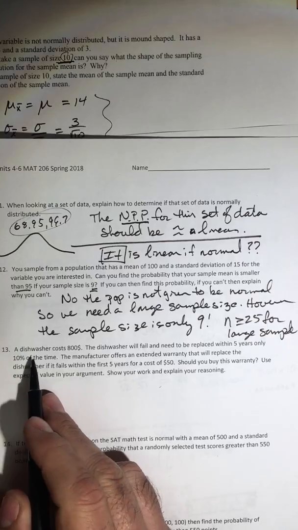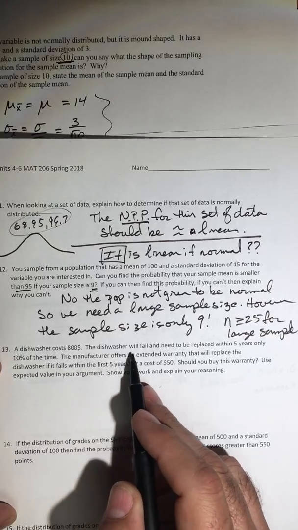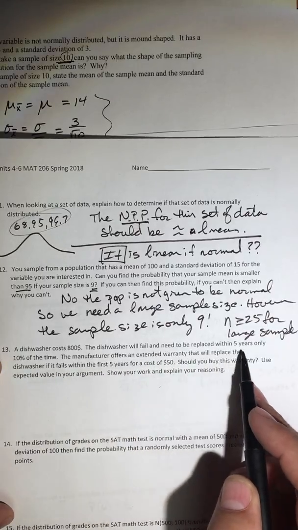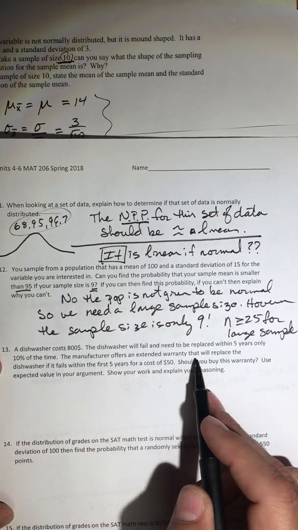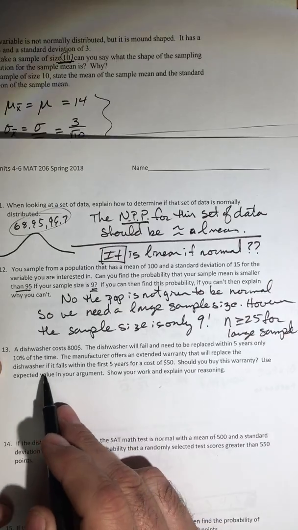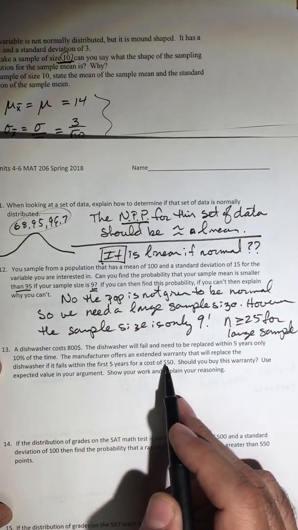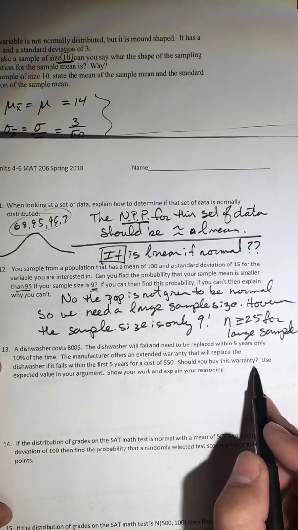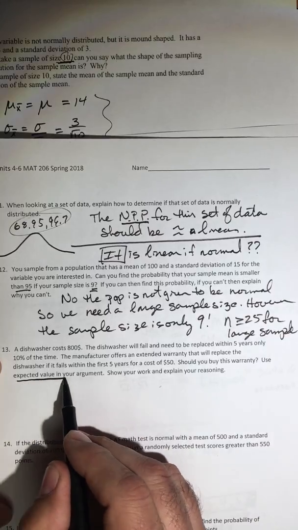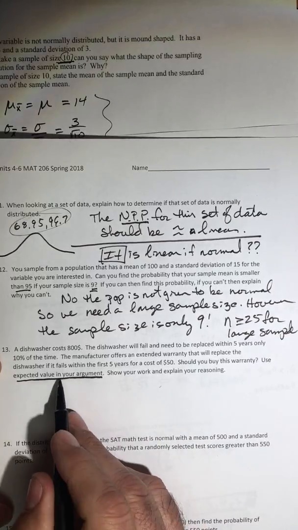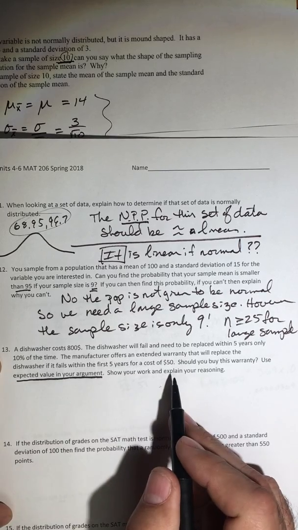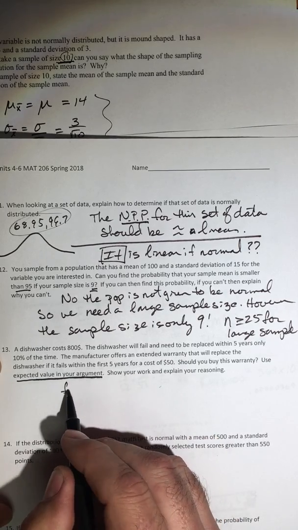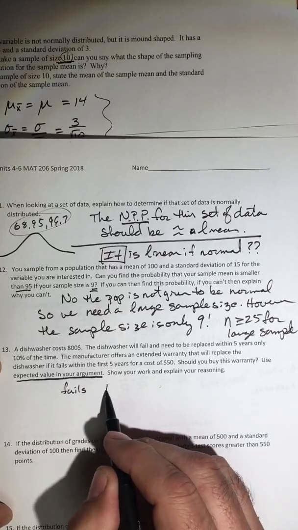Number 13, a dishwasher costs $800. The dishwasher will fail and need to be replaced within 5 years only 10% of the time. The manufacturer offers as an extended warranty to replace the dishwasher if it fails within the first 5 years for a cost of $50. Should you buy the warranty? Use expected value in your argument. So we actually had to construct the expected value. So we think about what can happen here. Either the dishwasher fails or it does not fail.